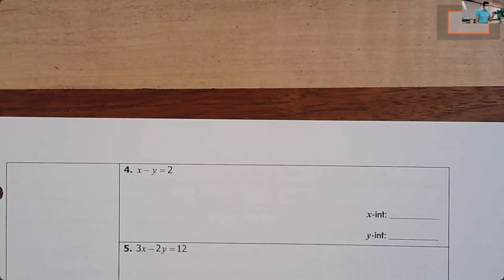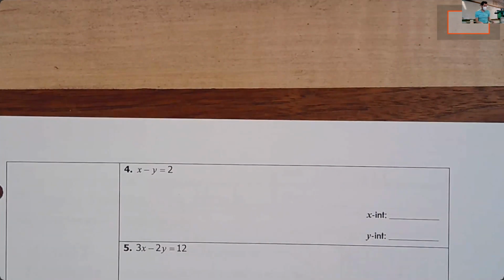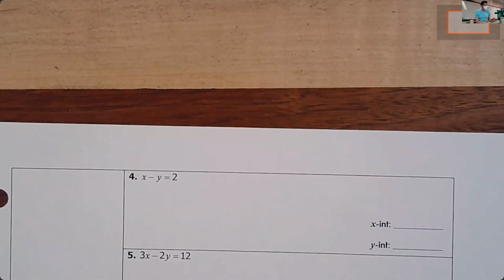So starting with number 4 here, you'll notice that these are all in standard form. The x and the y's are on the same side, and then we have a regular number on the other side. And we're going to do the same thing that we did on the first page of notes here. It's just going to look a little bit different because the x's and the y's are on the same side. So the directions for solving are going to be the same.